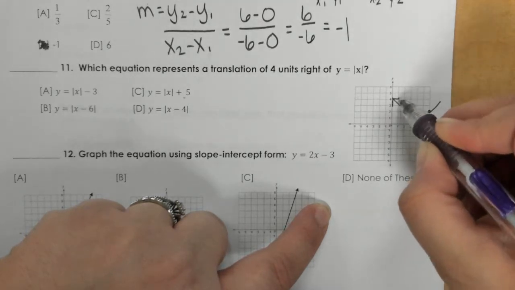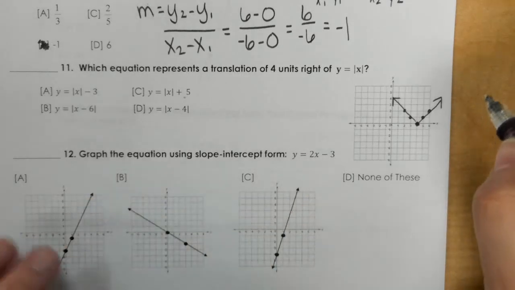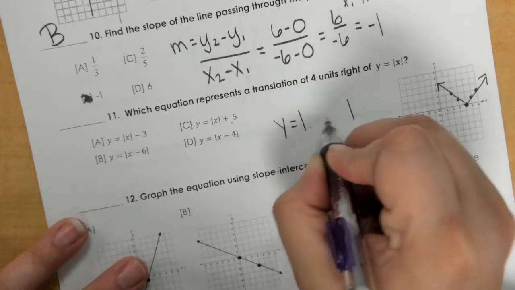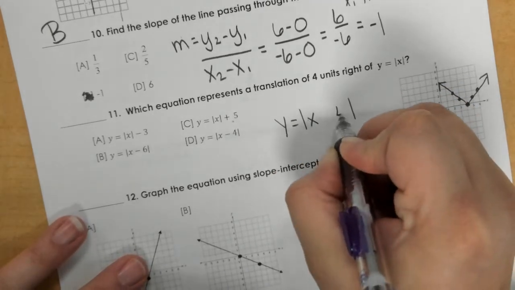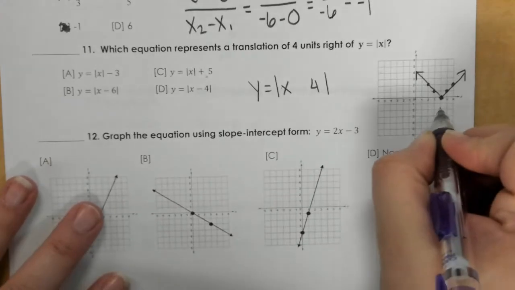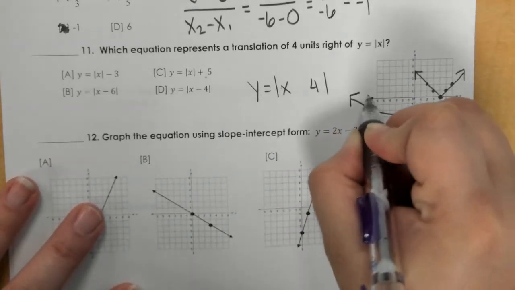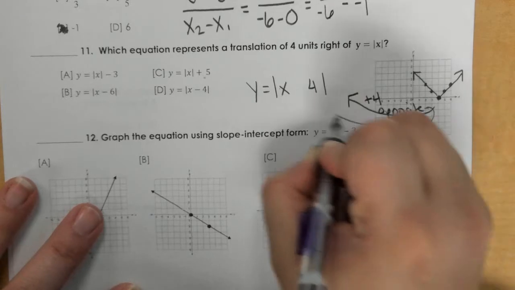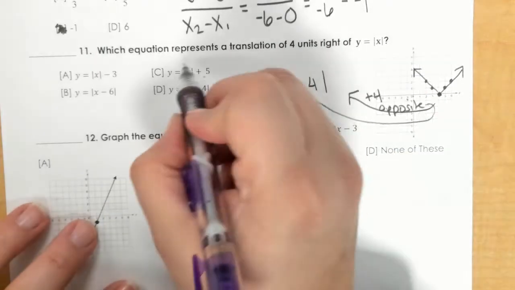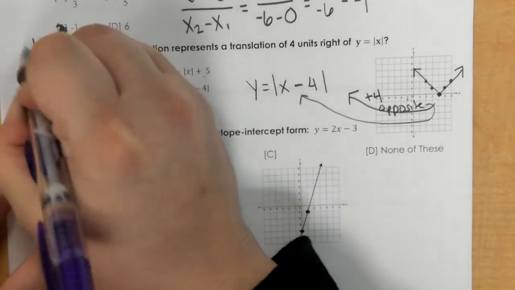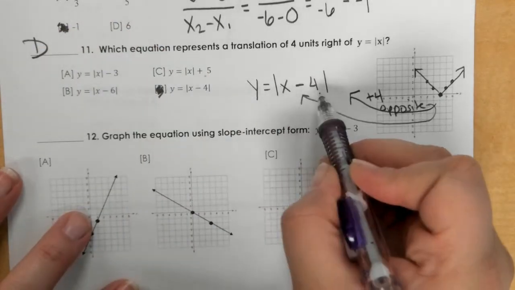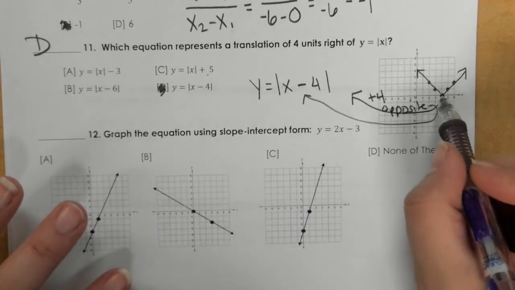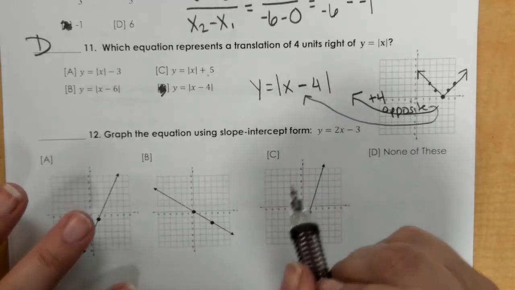And it's asking us, what is the equation of this graph? Well, if you remember, the equation had to be so that x and the number were on the inside of the absolute value. And if this is a positive 4, it's the opposite when you put it into here. So it's negative 4. So this has to be D. So it has to be inside the absolute values, and it has to be the opposite sign of where the dot is at. So the dot is on positive 4. That means we're on negative 4.